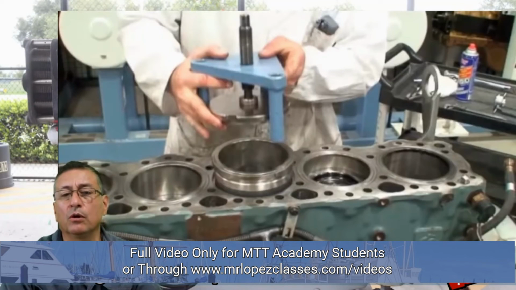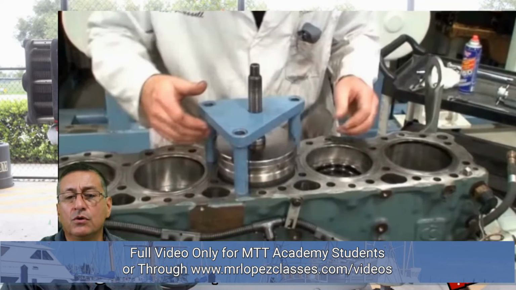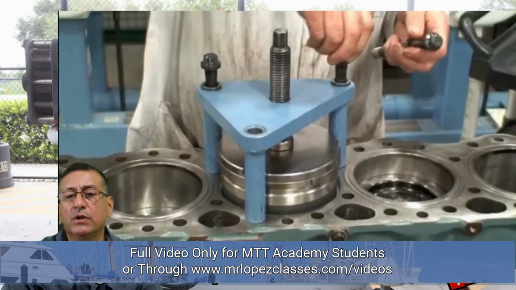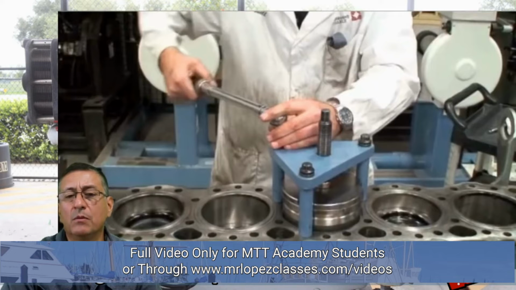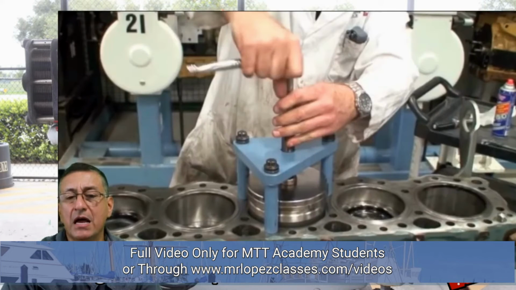And this is with the tool. You locate the tool exactly on the holes, and you bolt it with the head bolts. And now you turn the central bolt, and you push down the liner. Exactly.